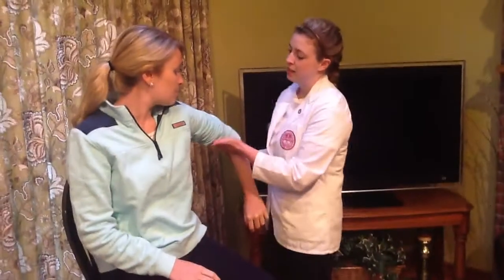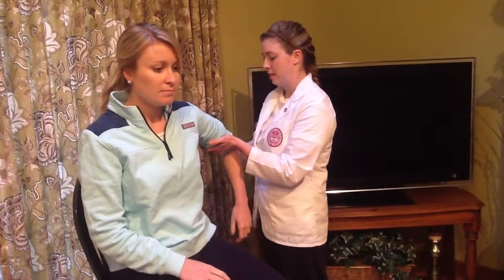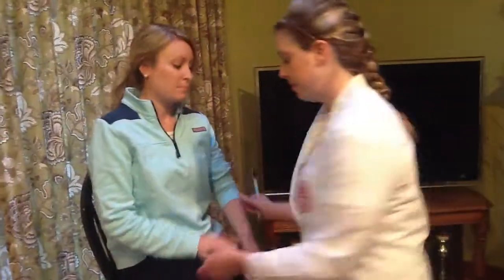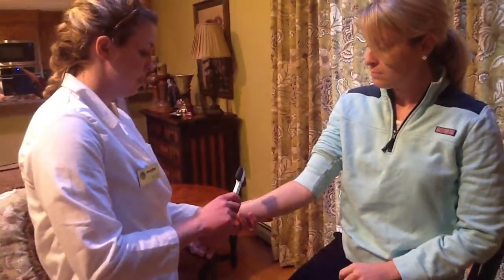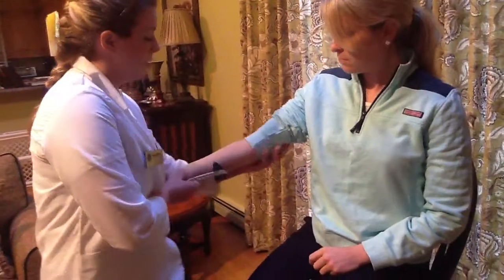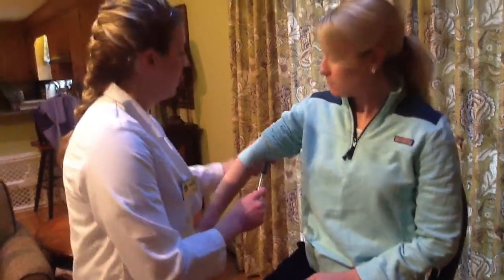And then triceps. Just relax. Good. And same with the other side. Okay. Good. Okay. And then the triceps.